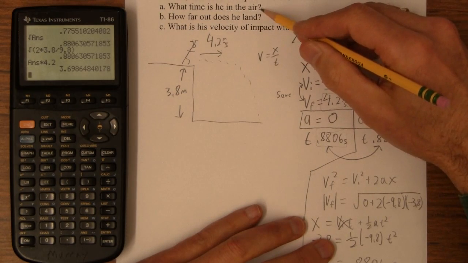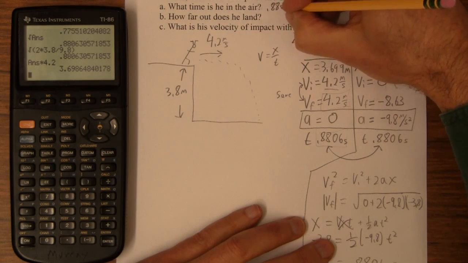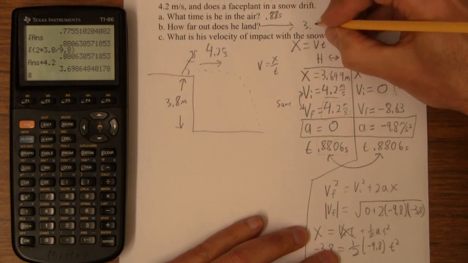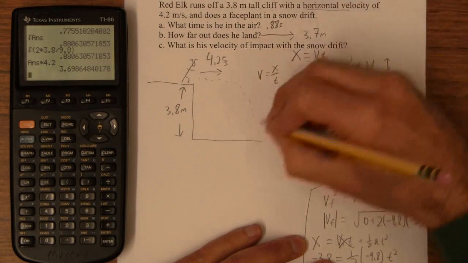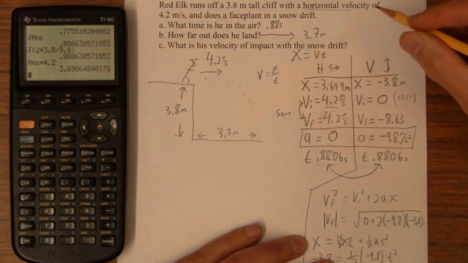So what time is in the air? We'd have to say about 0.88 seconds. How far out does he land? I'd have to say about 3.7 meters out. That's how far out here. Almost as far out as the cliff is high, right?